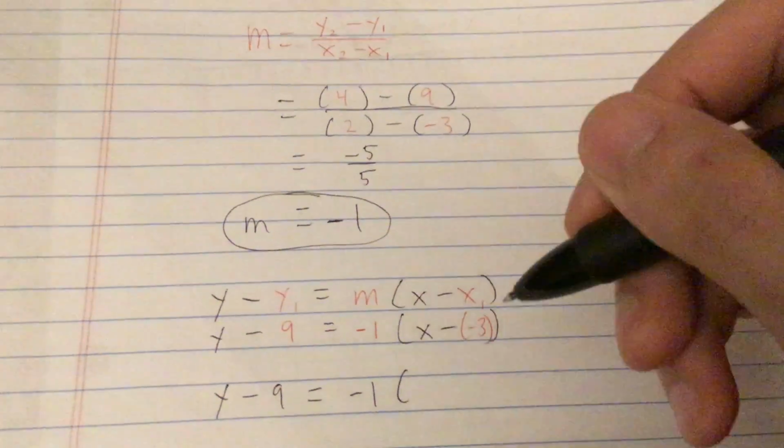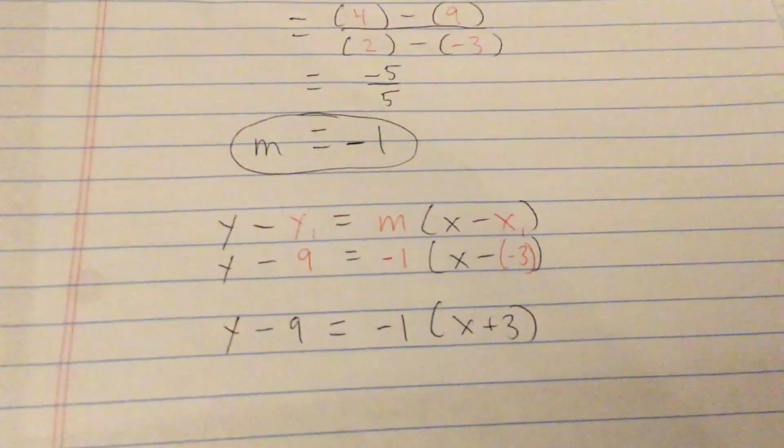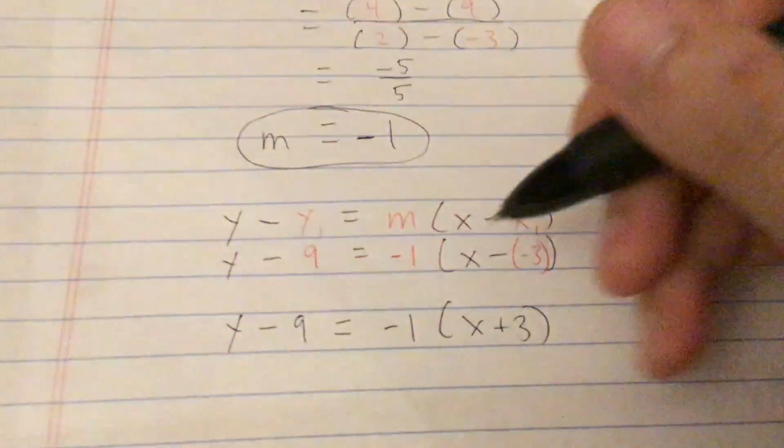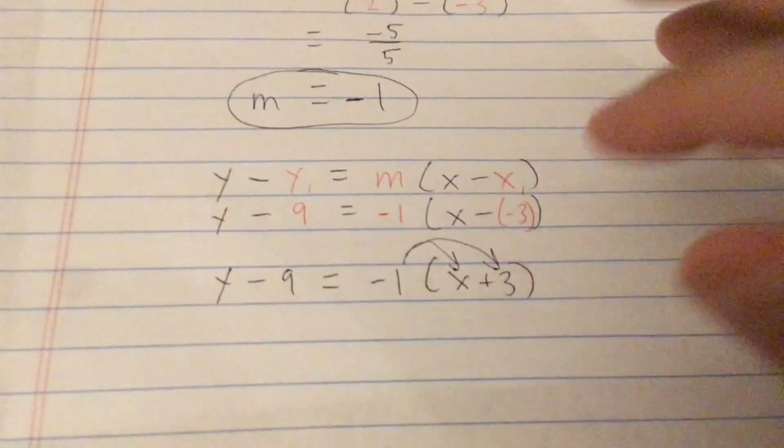Negative 1, okay, you're fine. But x minus negative 3, that's x plus 3. So now we've converted it successfully into point-slope form. Now I'm going to distribute the slope at m equals negative 1.